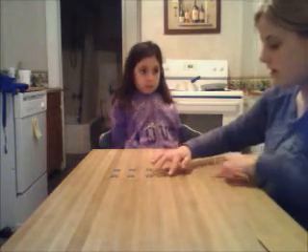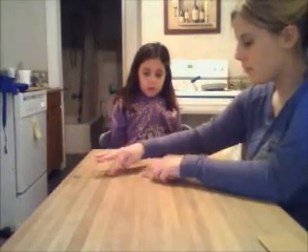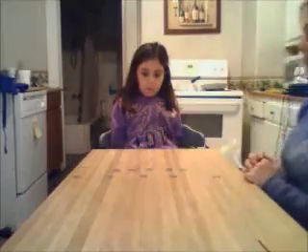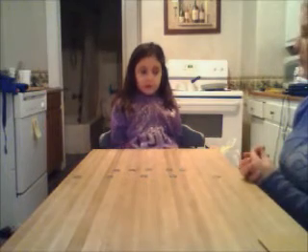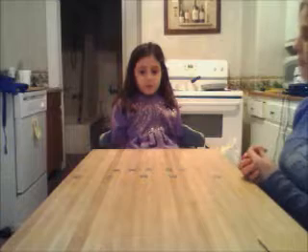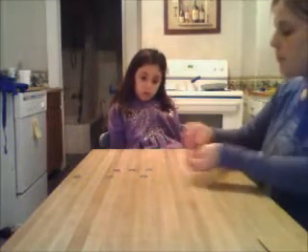Okay, now I'm going to spread these apart. And which line has more now? This line, or do they have the same amount? The first line. Why? Because they're spread apart. Okay. Thank you.